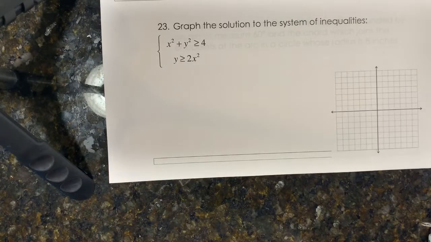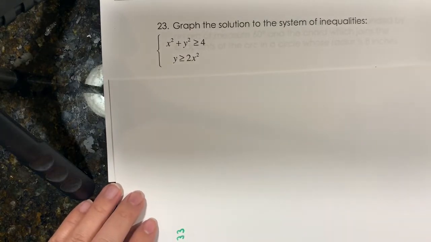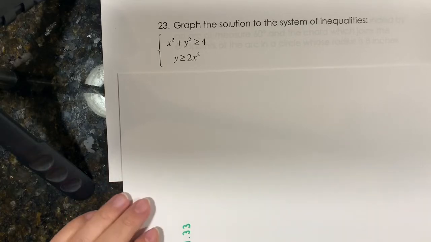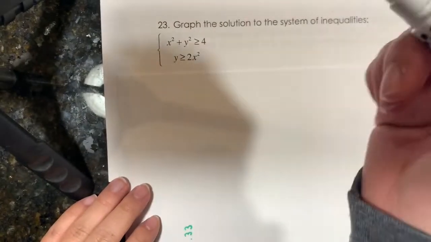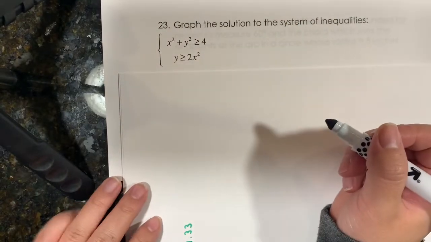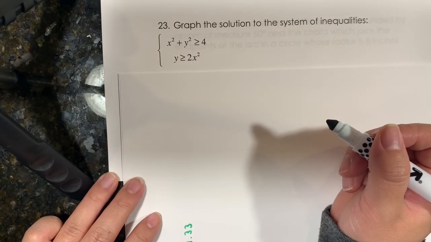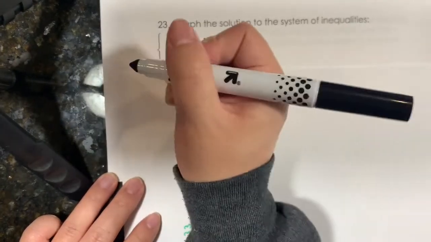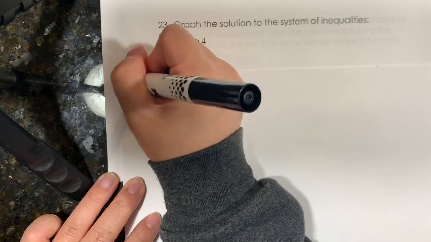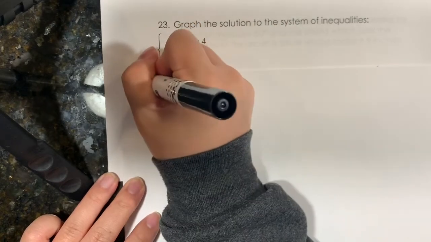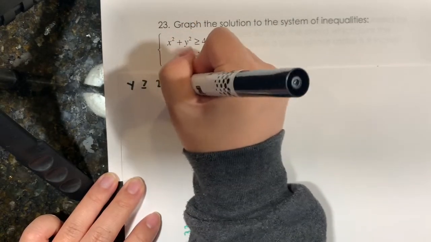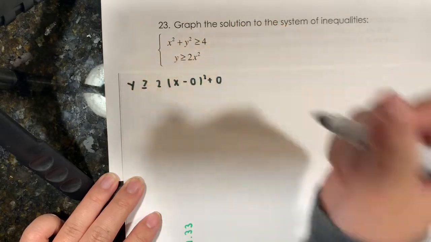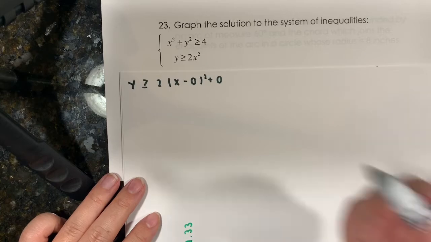Now moving on to number 23. What we need to do is we have to graph this first. So for the x squared plus y squared is greater than 4, that one's going to be a circle centered around 0, 0 with a radius of 2. And then for this next one, y is greater than or equal to 2. So really what this is x minus 0 squared plus 0. So again, it's centered at 0, 0.